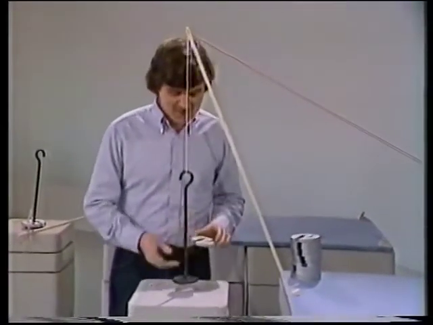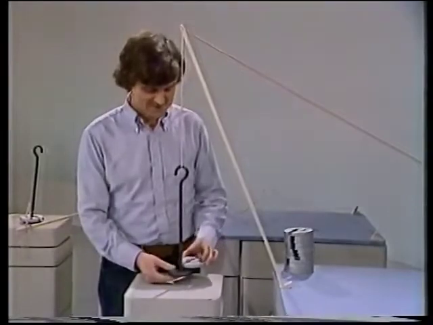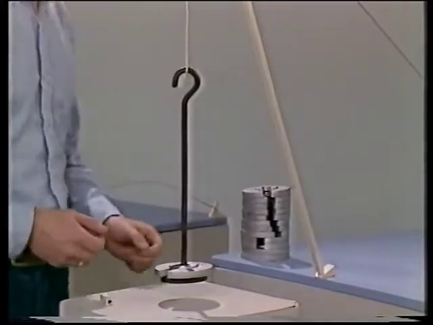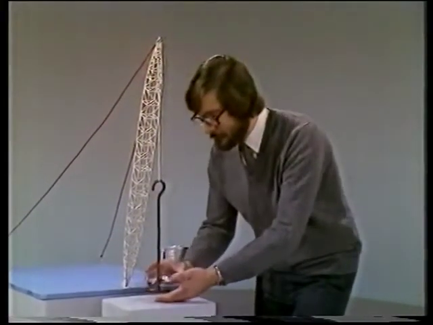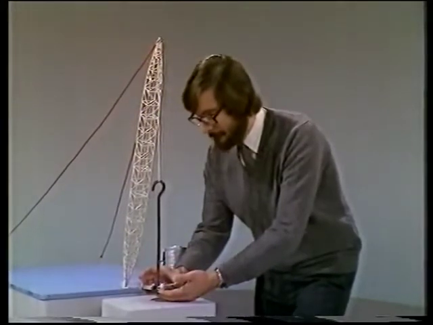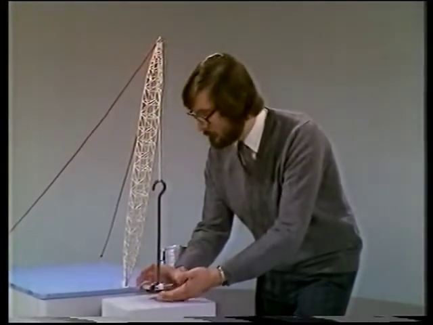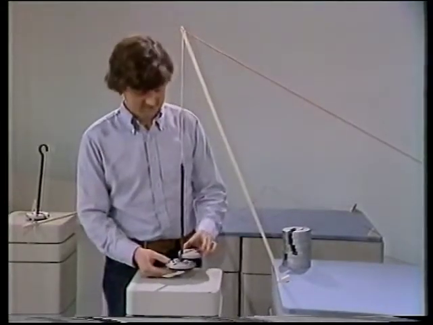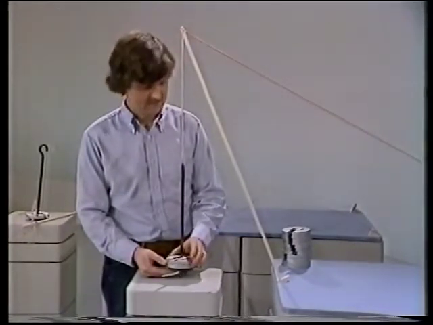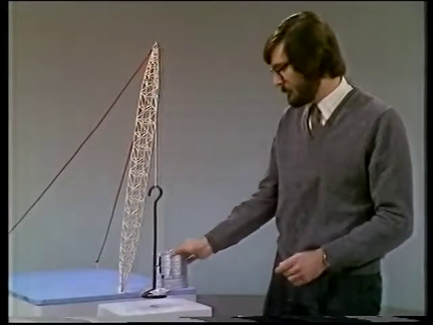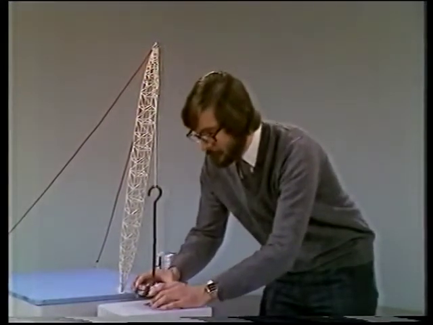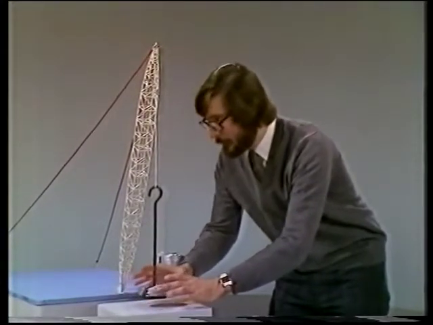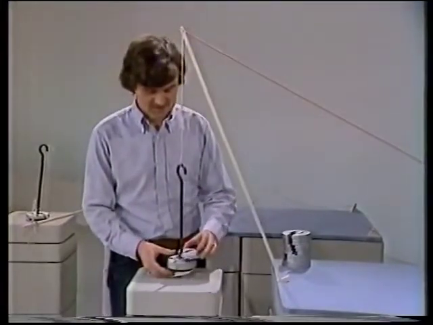Right, half a kilogram on, making a total of 1 kilogram on structure number 2. Yes. Right, we'll go for 1 kilogram on number 3. Yes, that seems okay. 1.5 kilograms. Okay. Right, going for 1.5 on mine. Okay. 2 kilograms.